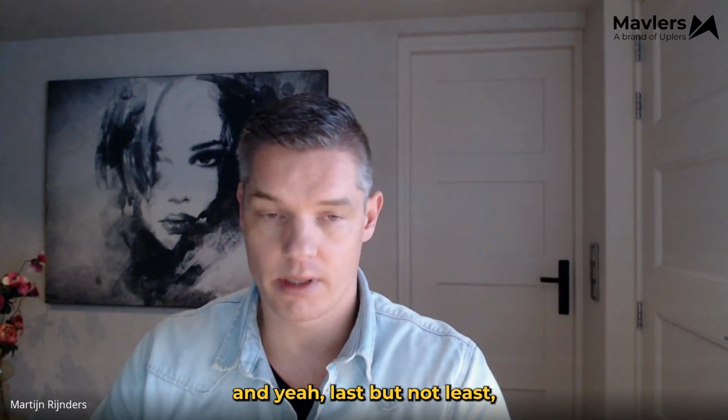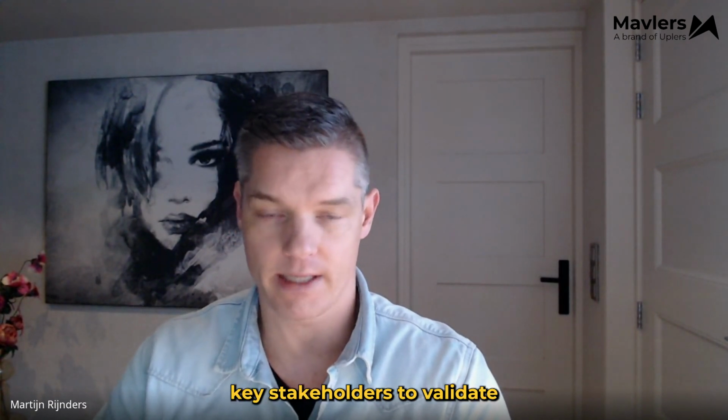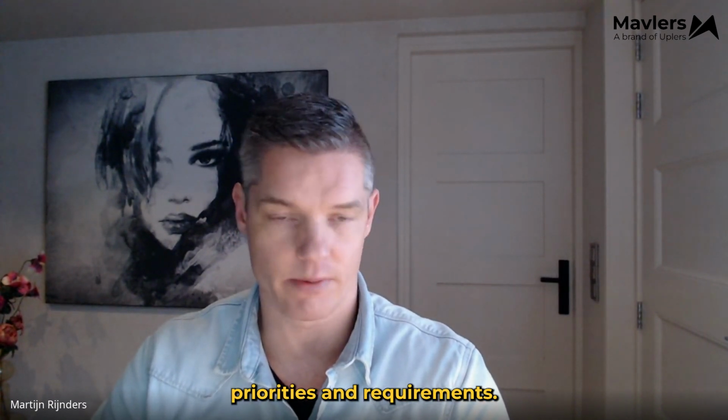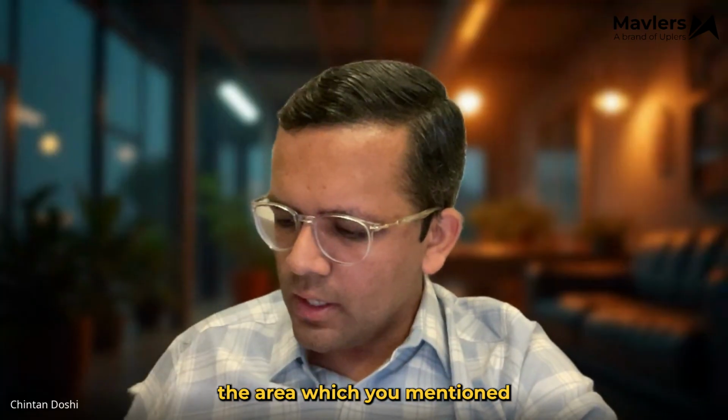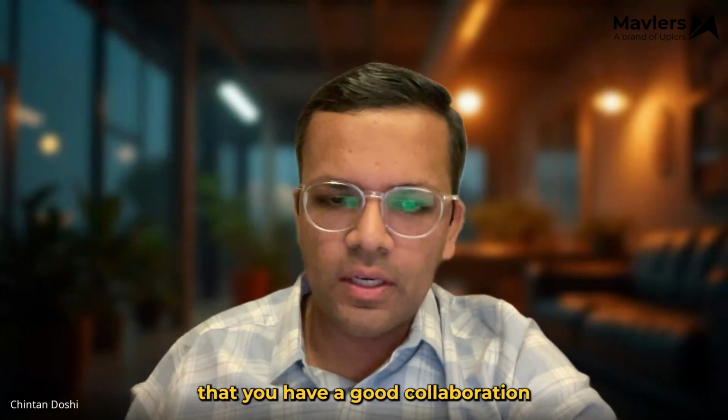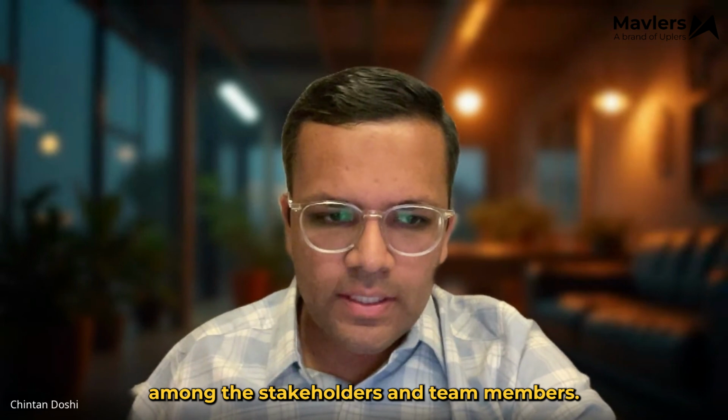And last but not least, collaborate. Involve key stakeholders to validate priorities and requirements. That's very, very important. Got it. So collaboration, right? The area which you mentioned is key, right? Making sure that you have good collaboration among the stakeholders and team members.